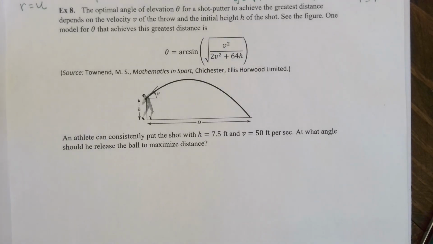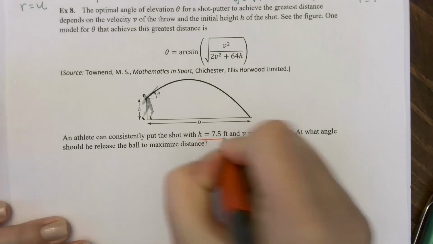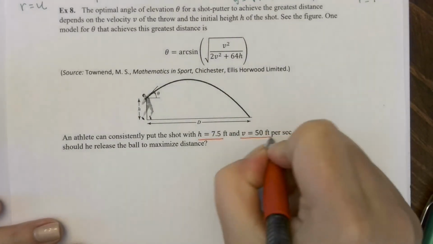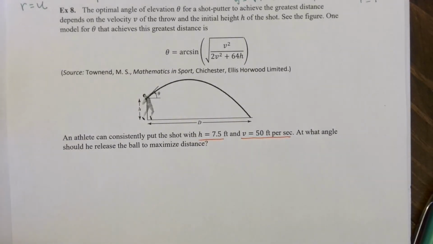An athlete can consistently putt the shot with height equals 7.5 feet. Velocity is 50 feet per second. At what angle should he release the ball to maximize distance?